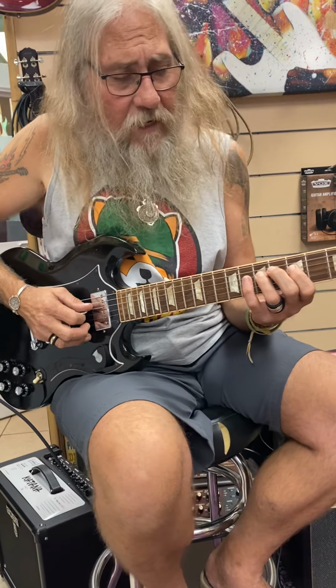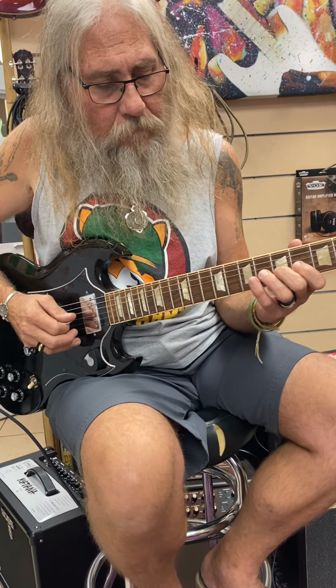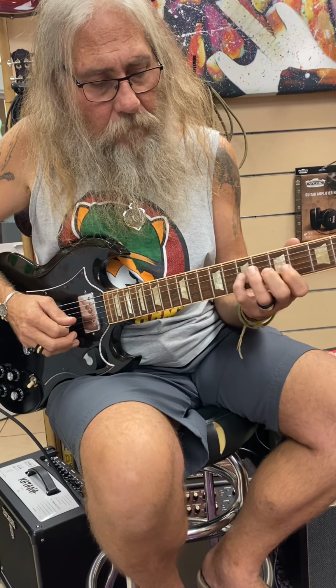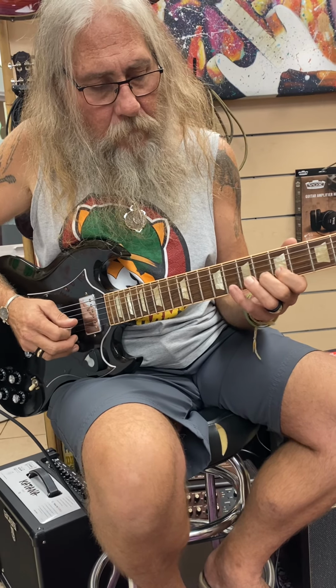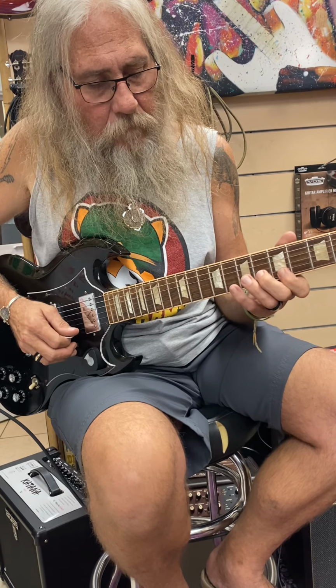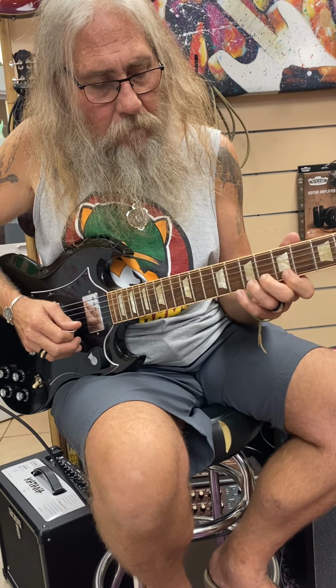First half of the pattern, second half. Yep.